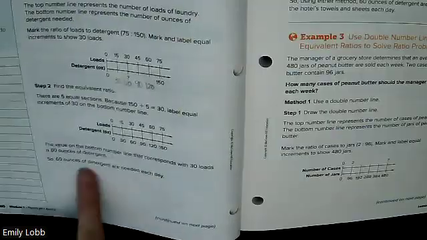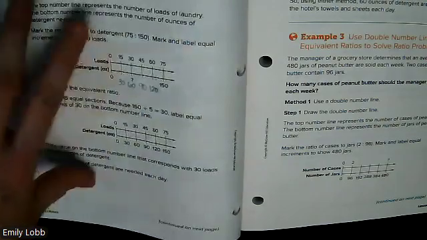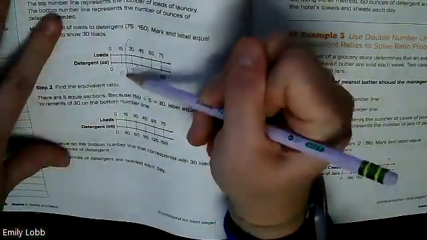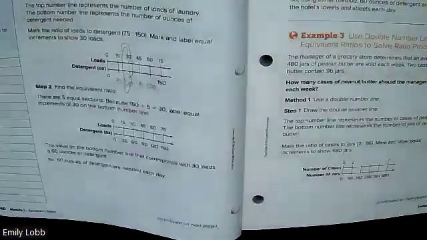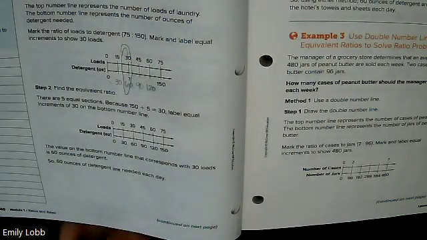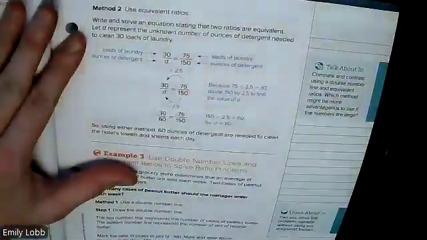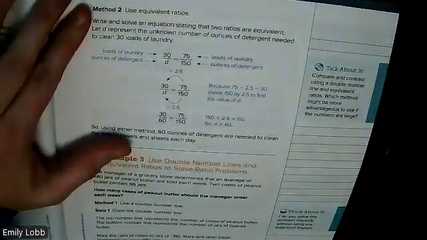All right. So then they showed that they did that here. So if they looked to where the 30 loads was, they figured out that it would take 60 ounces of detergent. Okay. So let's look at a different method. So this is kind of the method that we've been using, right? We usually had a question mark, not like a D or whatever.